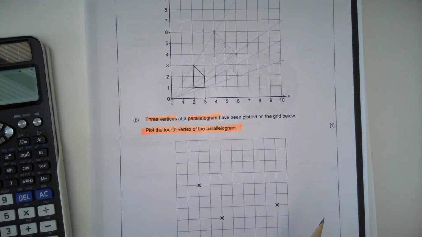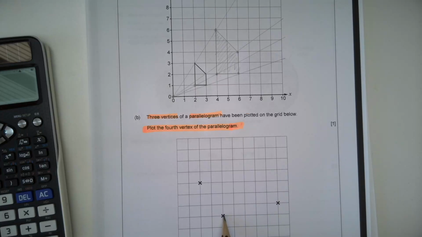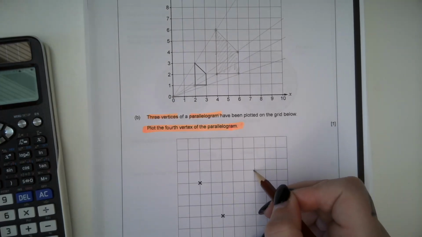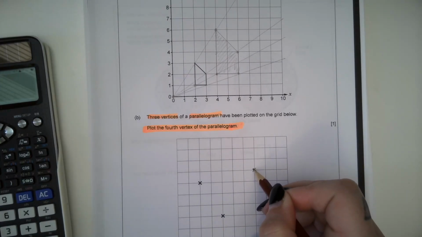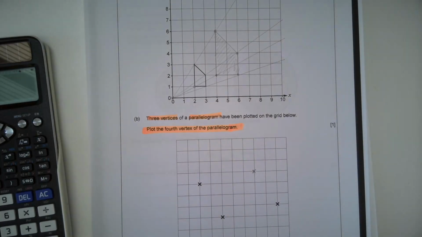So to find out where that 4th point goes, I'm just going to plot the journey from this corner to this corner, because that should be mirrored from this corner to the 4th corner of our parallelogram. So from here we go 1, 2, 3, 4, 5, and then up 1. So from here 1, 2, 3, 4, 5, and then up 1. So we expect our 4th corner to be there.